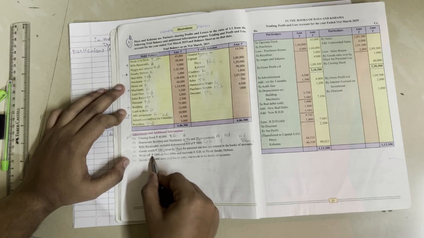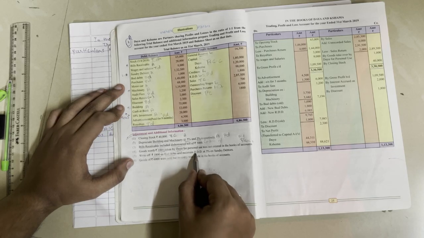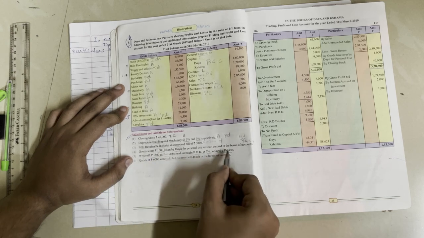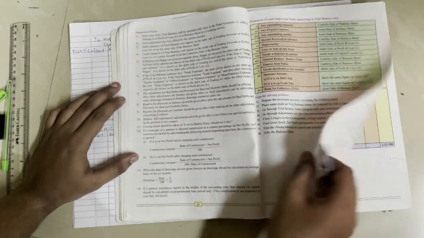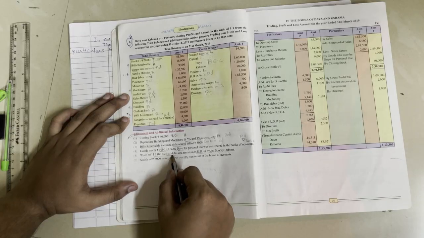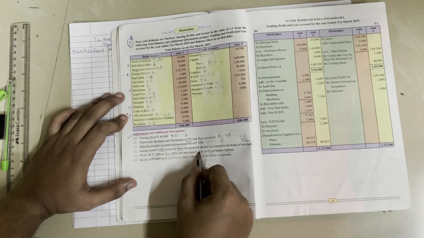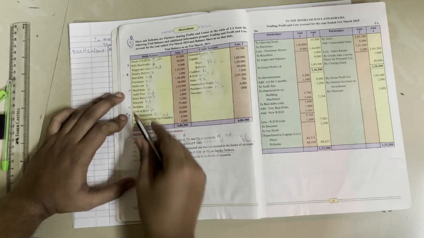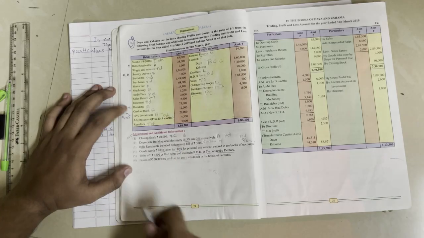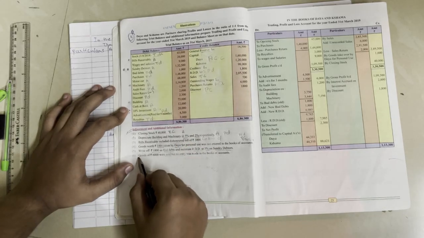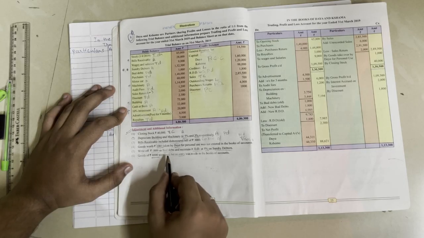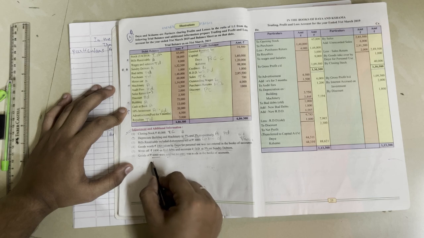The next is write off 1800 as bad debts and maintain RDD at 5% on debtors. So two things have been given in the debtors, as we have learned in the pro forma. The bad debts should be deducted from the debtors and RDD should also be deducted from the debtors. So one more adjustment in the debtors, so we have to put 2 dots here. The last entry is goods of 6000 was sold, but no entry was given. So it was sold, so we have to add it in the sales.